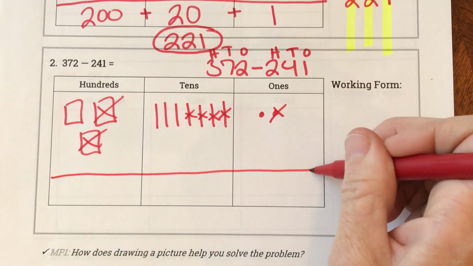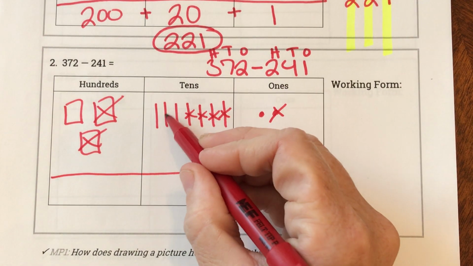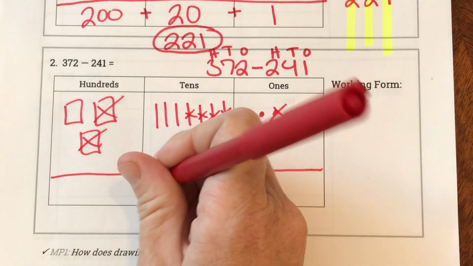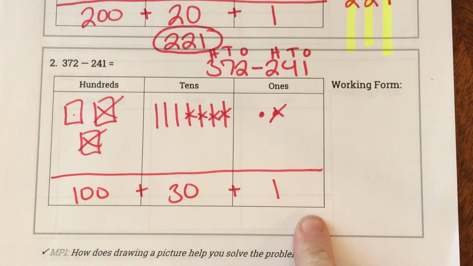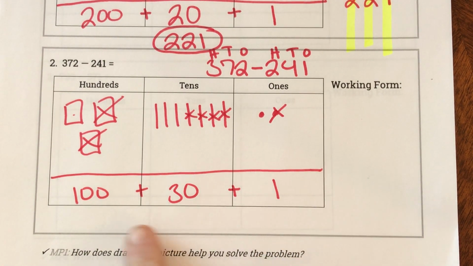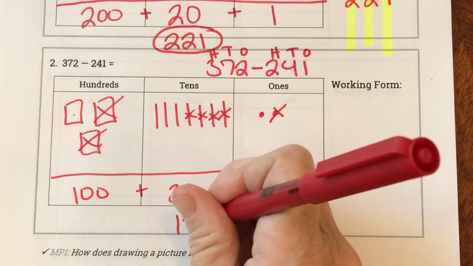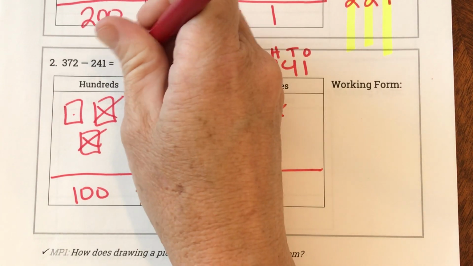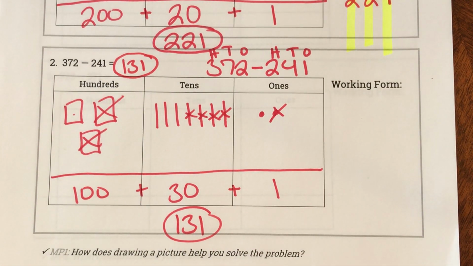Okay, so what do I have left? I have 1 one left, plus I have 3 tens left, which is 30, plus I have 100 left. So this is expanded form, and if I put this in standard form, I have 131. So my difference, or my solution, or my answer is 131.